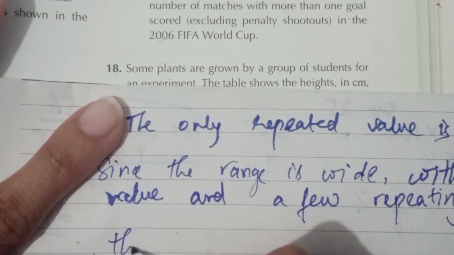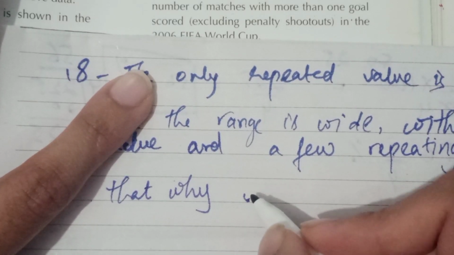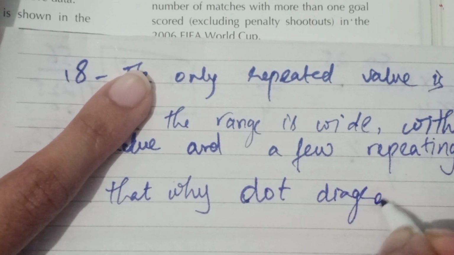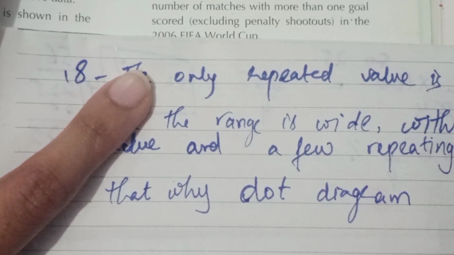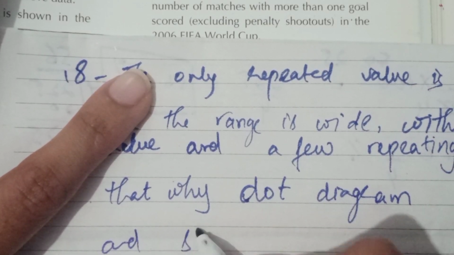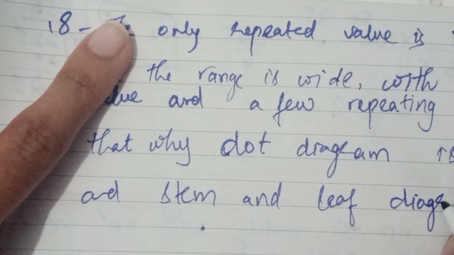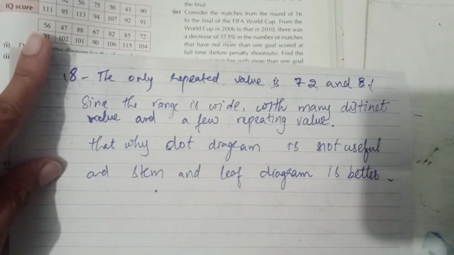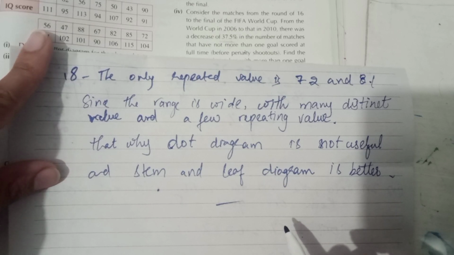Yes, that's why a dot diagram is not useful, and a stem and leaf diagram is better. Yes, friends, that is the explanation for this question number 18. We have to write only this.